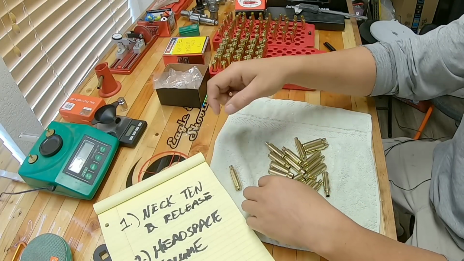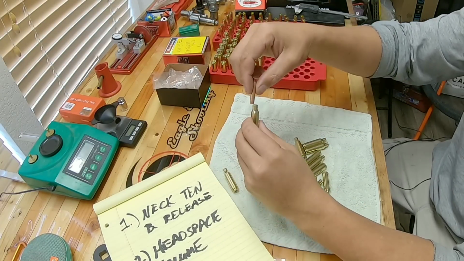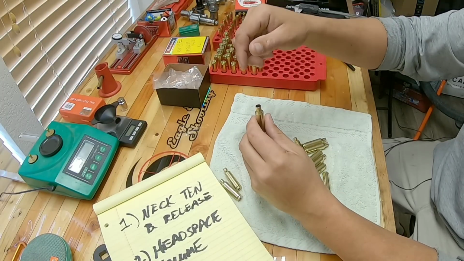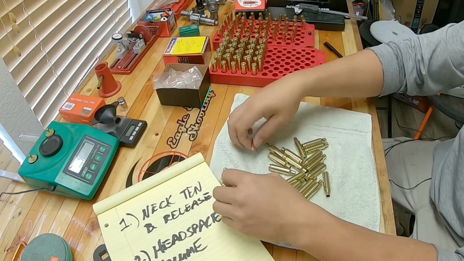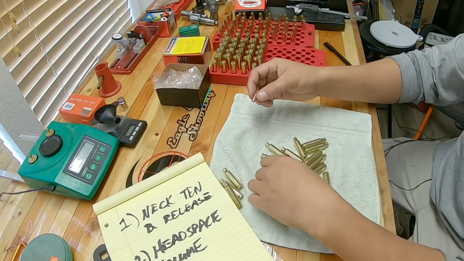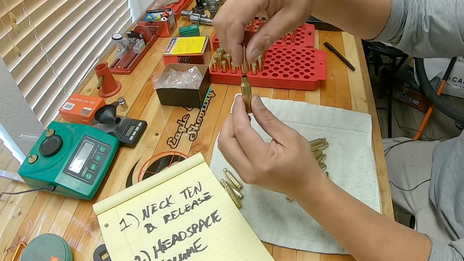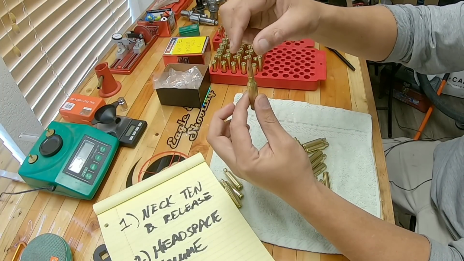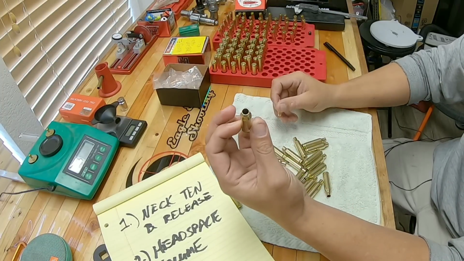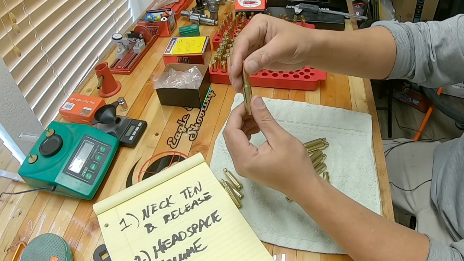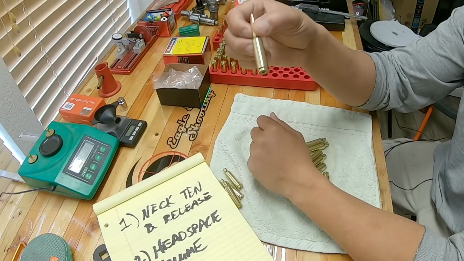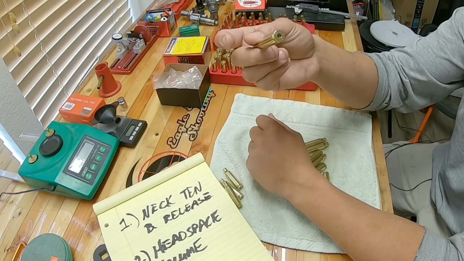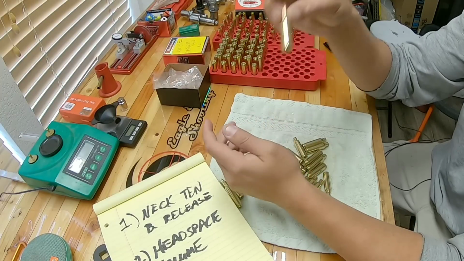Now let's find one that wasn't neck turned. You'll see a difference. That one was neck turned. Of course, I'm getting all the ones that are neck turned. Here's one. Let's see. Yep. See how that one has drag? This was not a neck turned piece of brass. That extra tension causes a little bit more pressure, and this will cause a little bit more standard deviation. Your pressures increase and give you higher velocities.